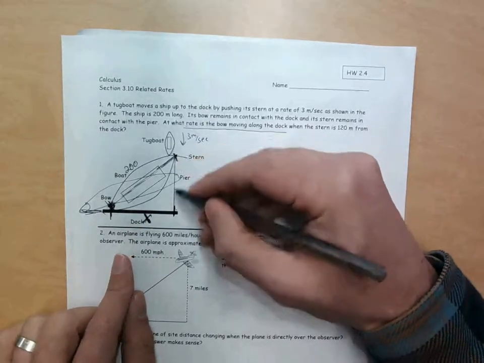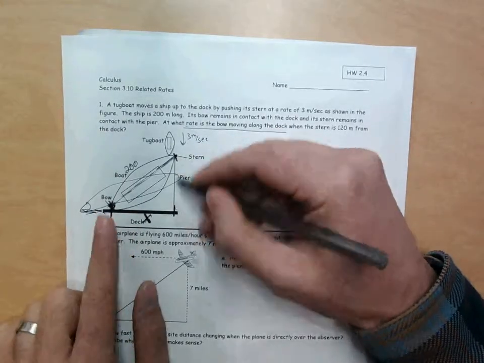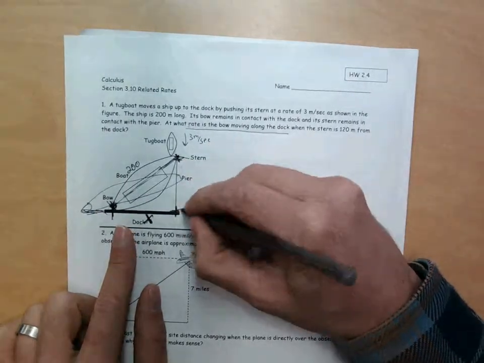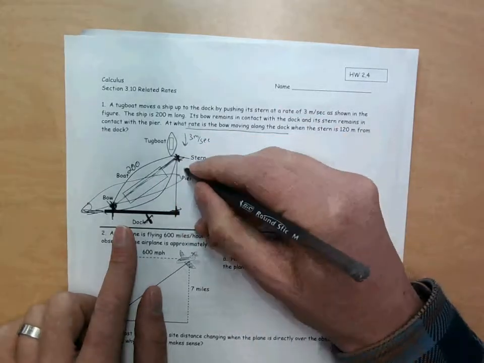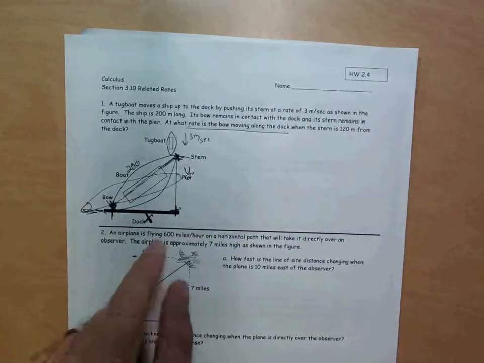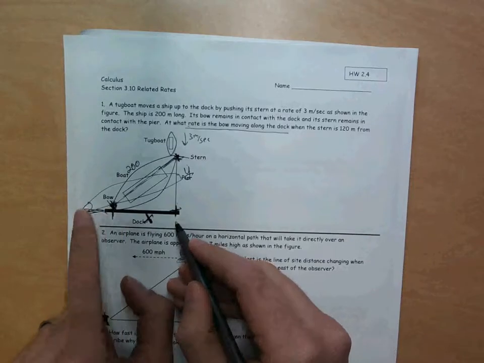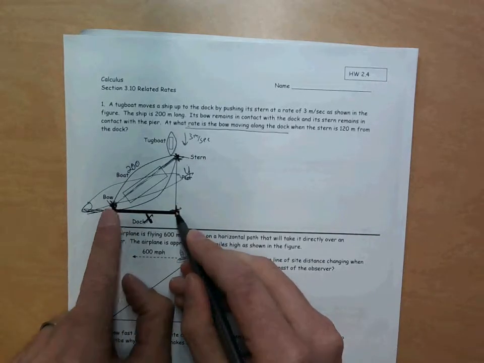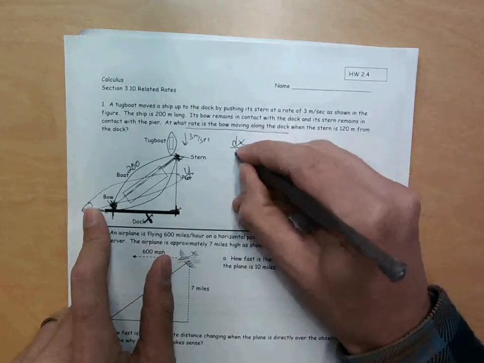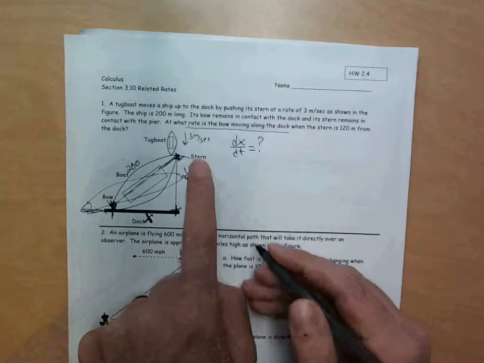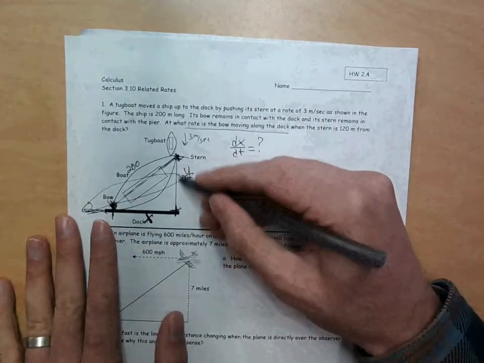Also, the distance between the stern and the dock is changing. This distance right here is changing. We can see it's changing as the tugboat pushes down. I'm going to call that y. And so they're asking how fast the bow is moving. That's asking for dx/dt. So it wants to know what is dx/dt.